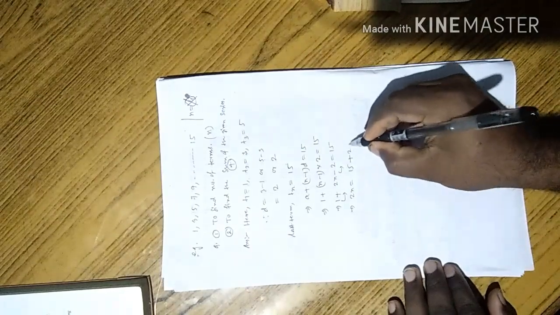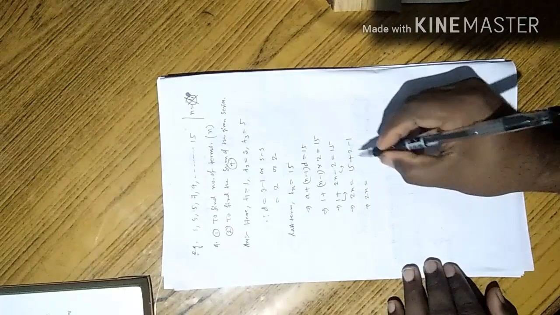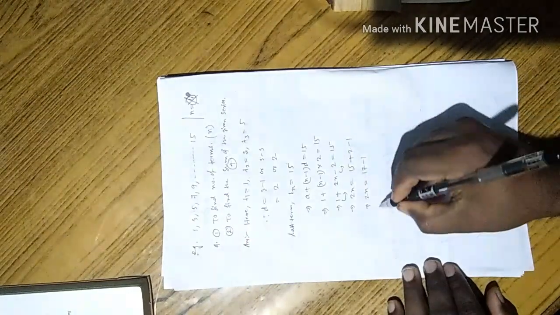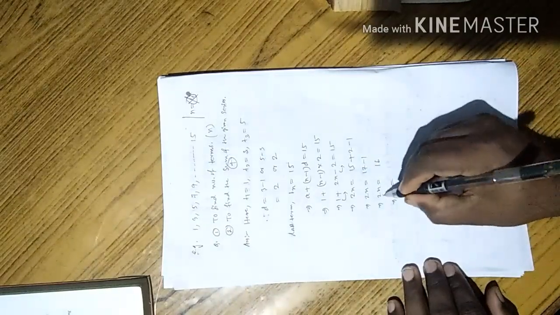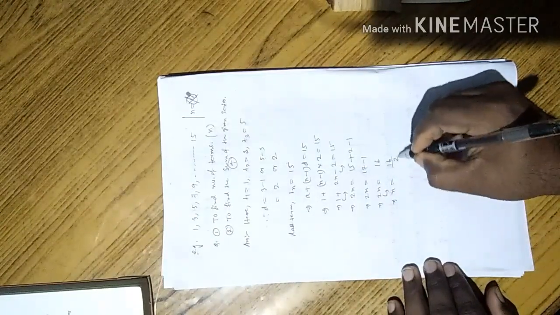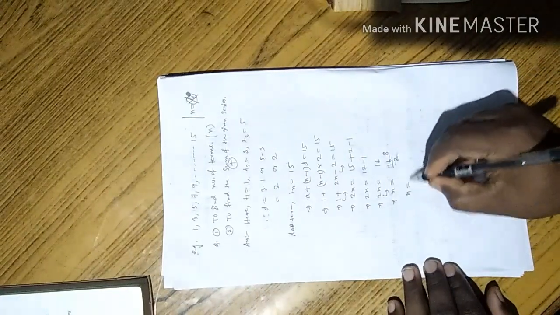15 plus 2 minus 1 equals 2n. So 15 plus 2 is 17, minus 1 is 16. So 2n equals 16. Then this 2 will carry over by division, so n equals 8.